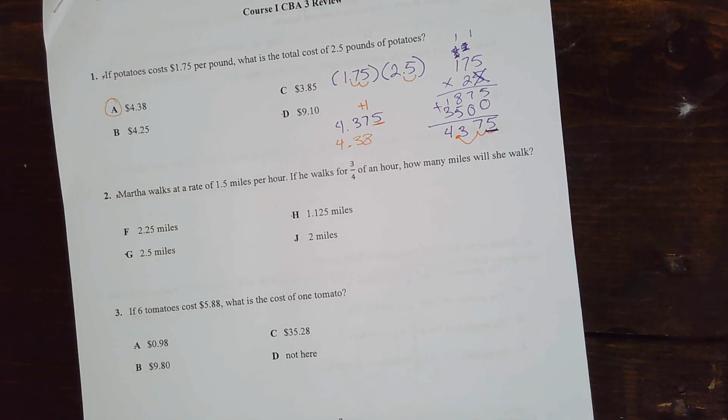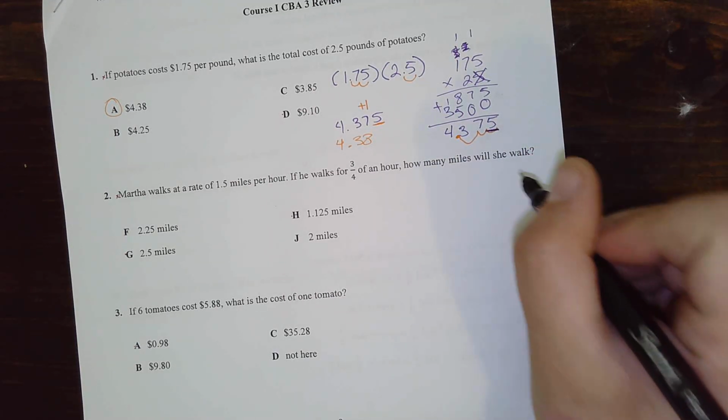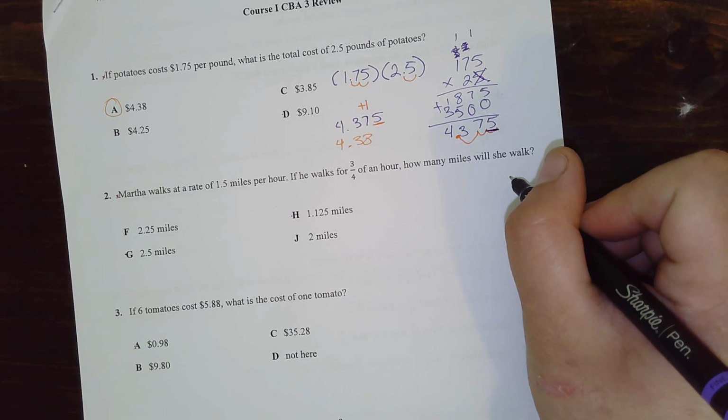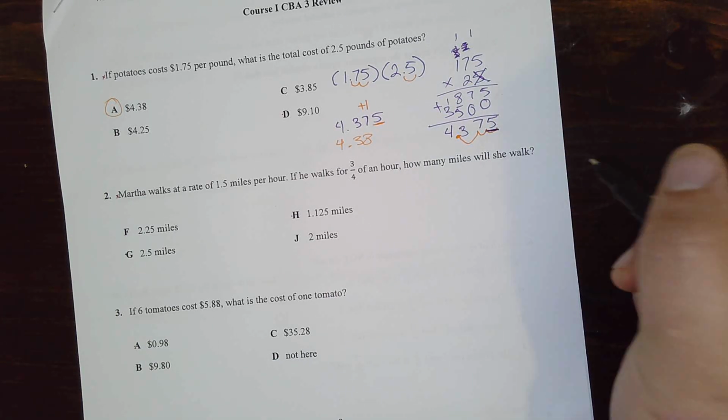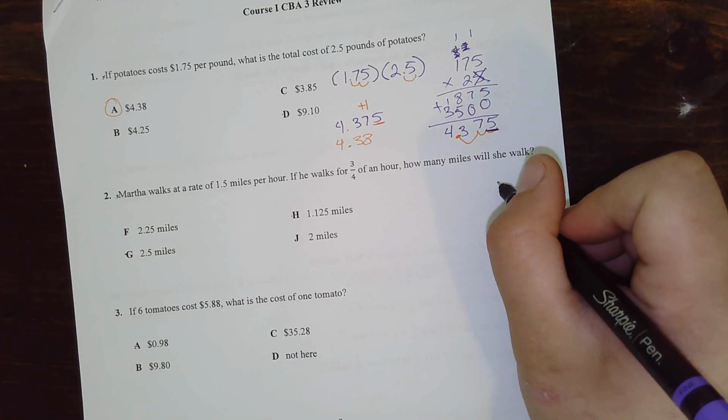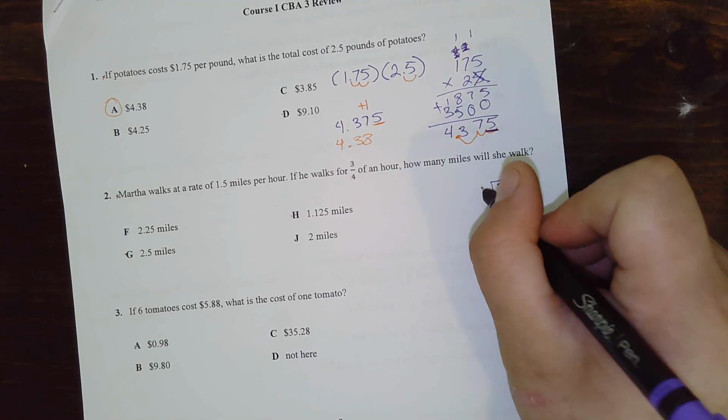A good way to set it up is to turn our fraction into a decimal. So in case you didn't know, 3/4 is the same as 0.75, but I'll just show you how we get that here.